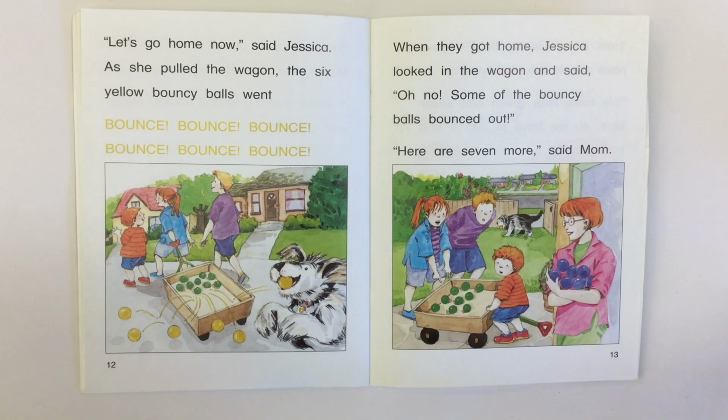Let's go home now, said Jessica. As she pulled the wagon, the 6 yellow bouncy balls went bounce, bounce, bounce, bounce, bounce, bounce. When they got home, Jessica looked in the wagon and said, "Oh no, some of the bouncy balls bounced out." "Here are 7 more," said Mom.